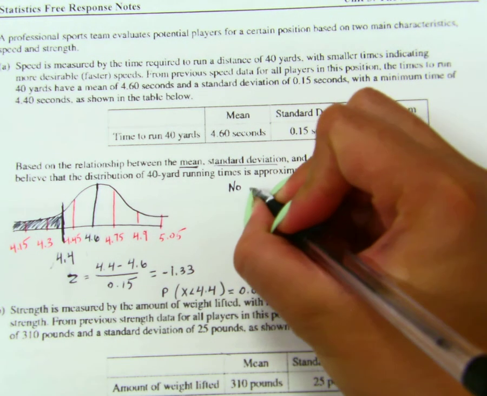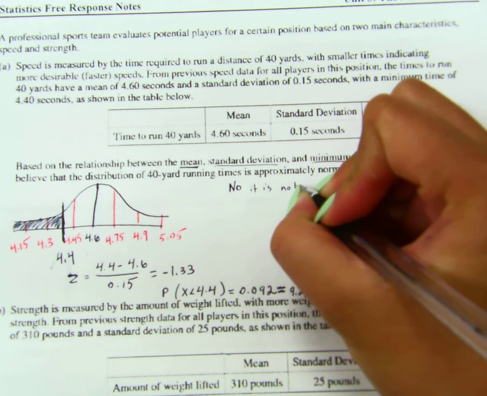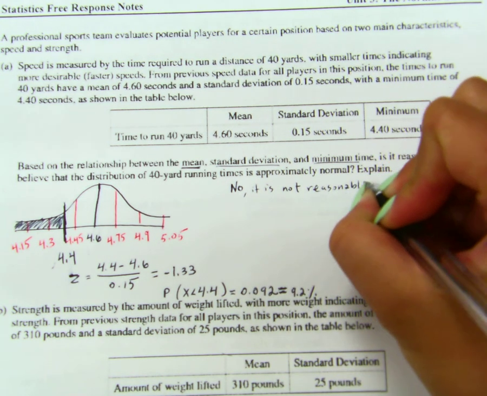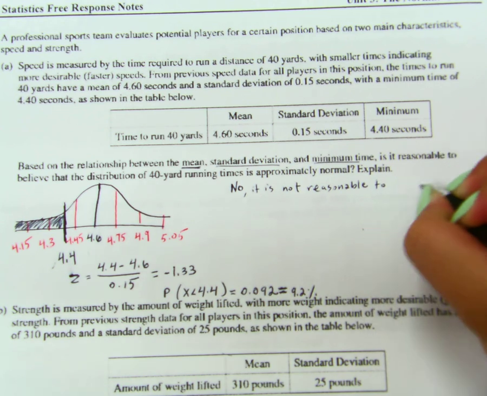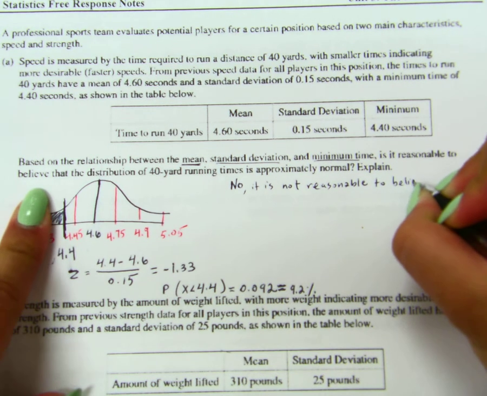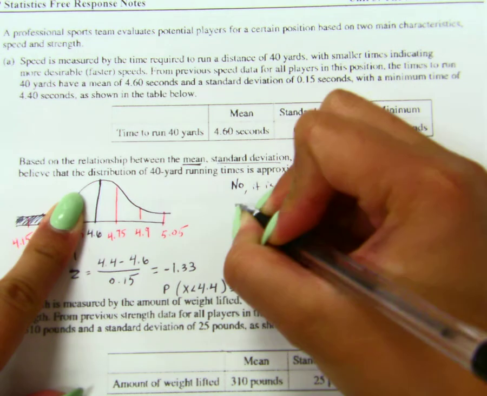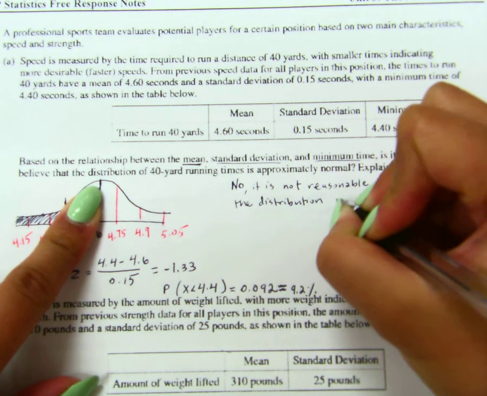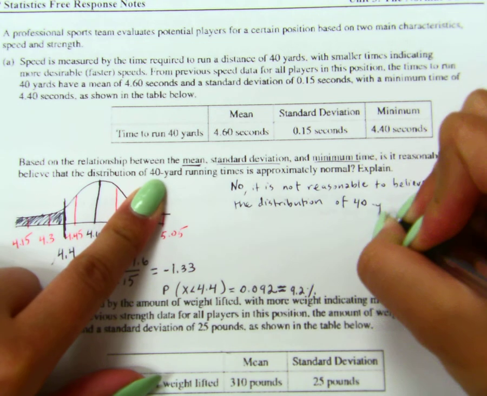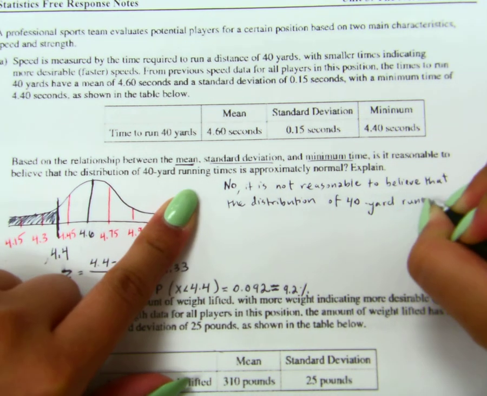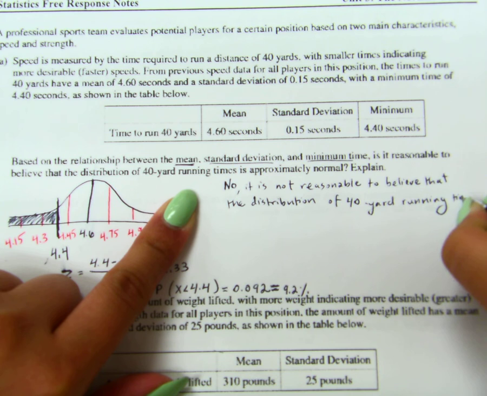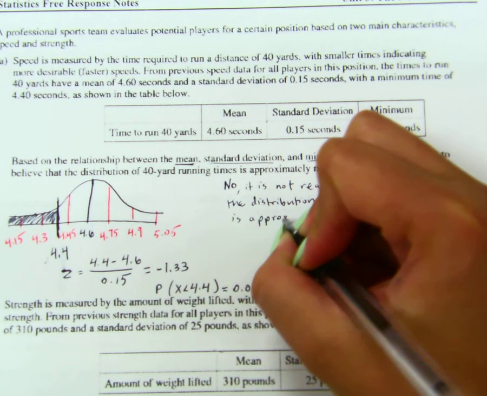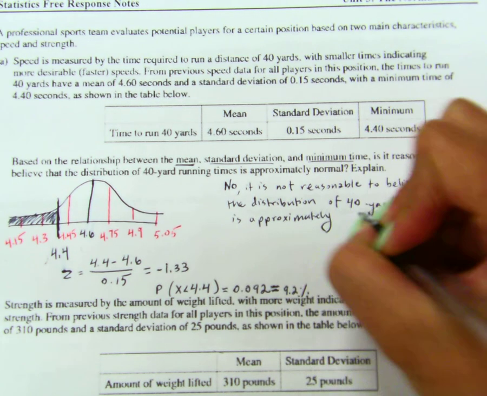So no, it is not reasonable to believe, right, that the distribution of 40-yard running times is approximately normal.